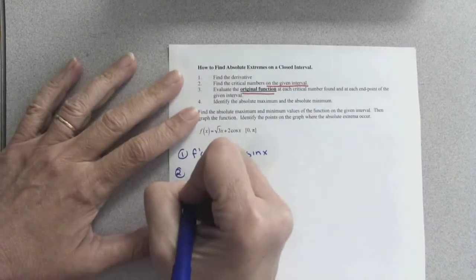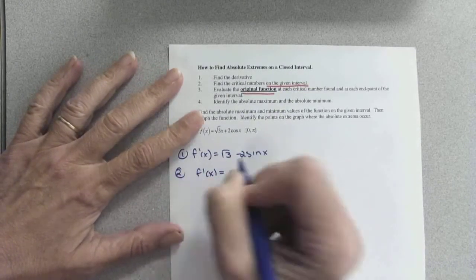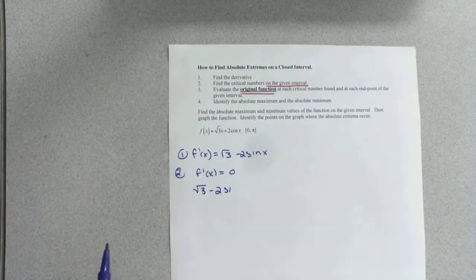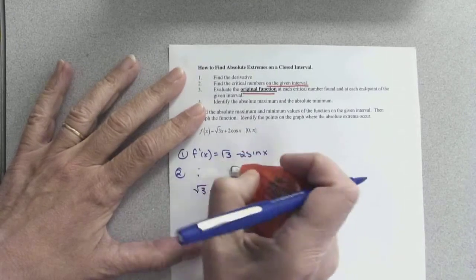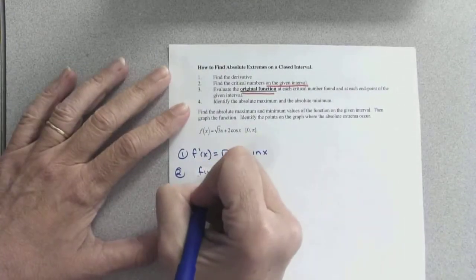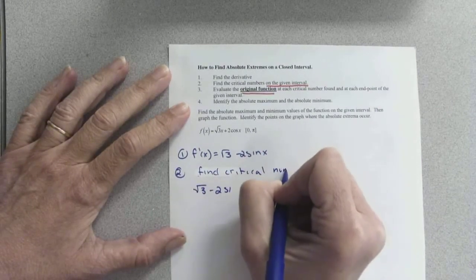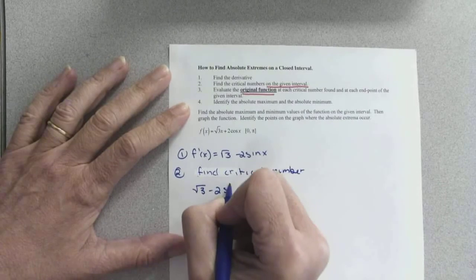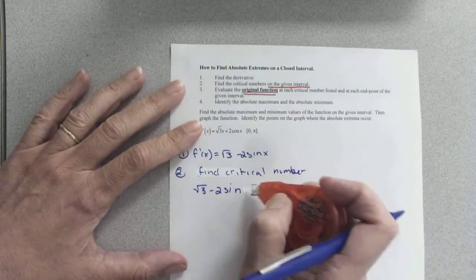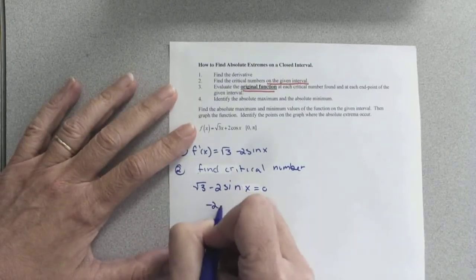2, critical numbers. Well, all I have to worry about here is the equal to 0 case. So we're going to find the critical number. I'm going to set my derivative equal to 0 and solve. Trig equation.